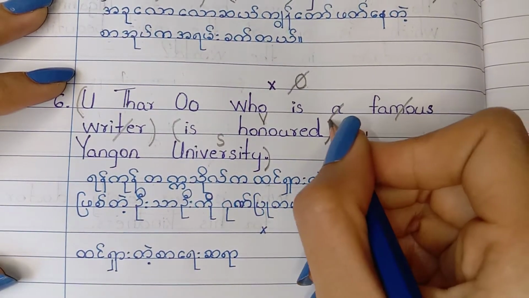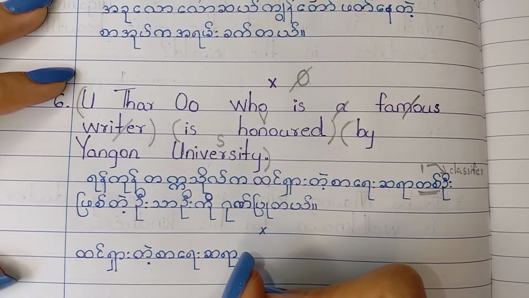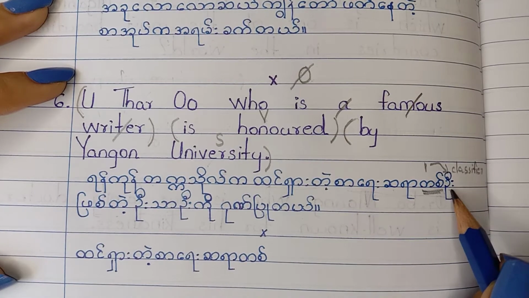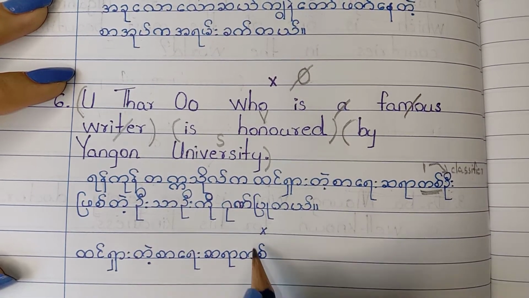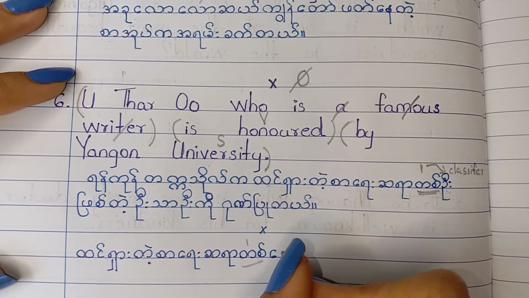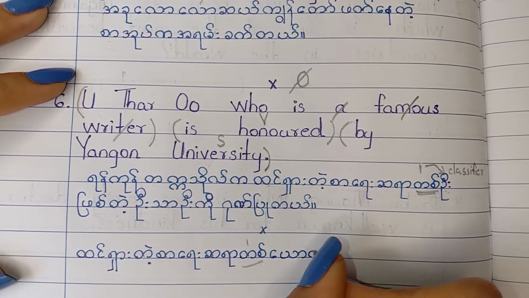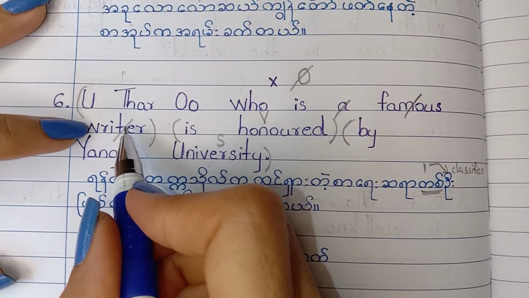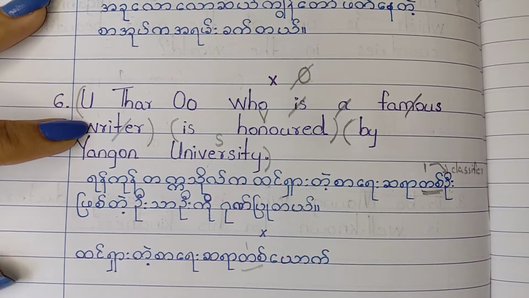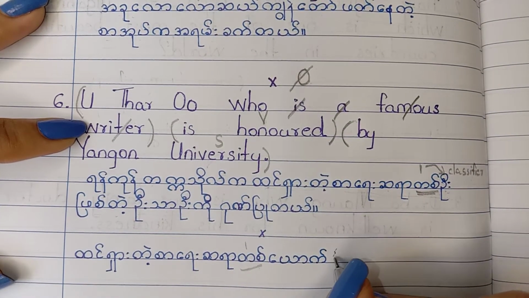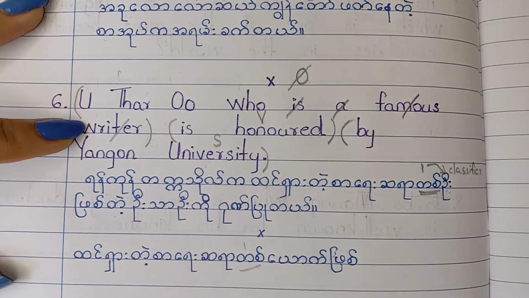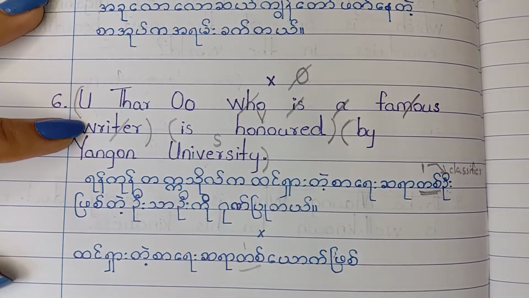And then A means did. Like the previous one, we have to put the classifier behind the number. This time I want to write down sha. Sha is also a classifier for humans. Then sha, and then is ဖြစ်, who ဖြစ်တဲ့.